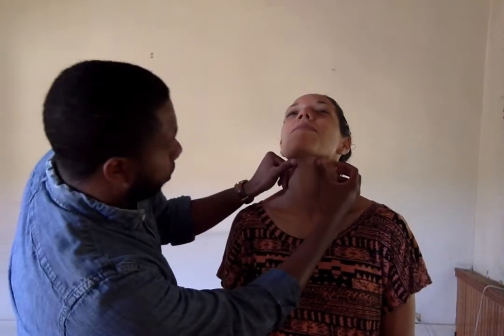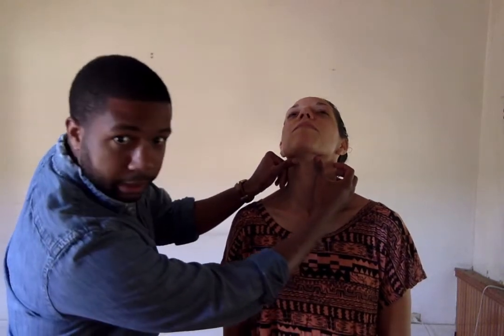Then, next one, we have our cervical lymph nodes right here. If they're swollen, tender, or painful, a lot of the time it will let you know if there's an infection going on, and in some cases it will let you know if there's cancer in the body as well.